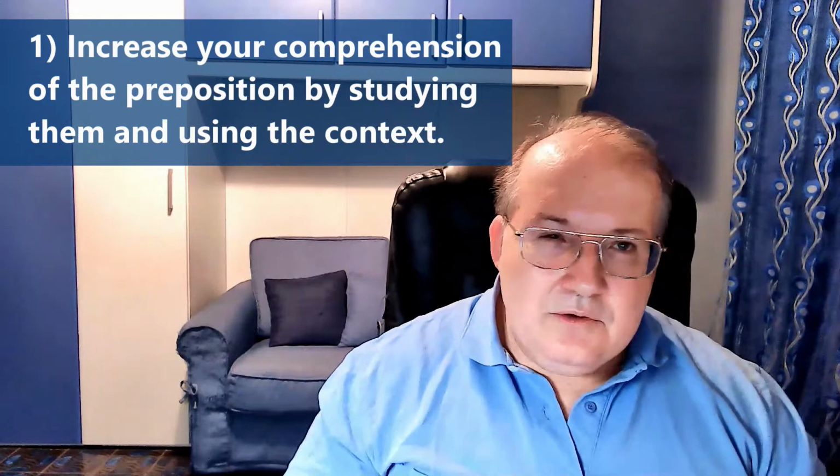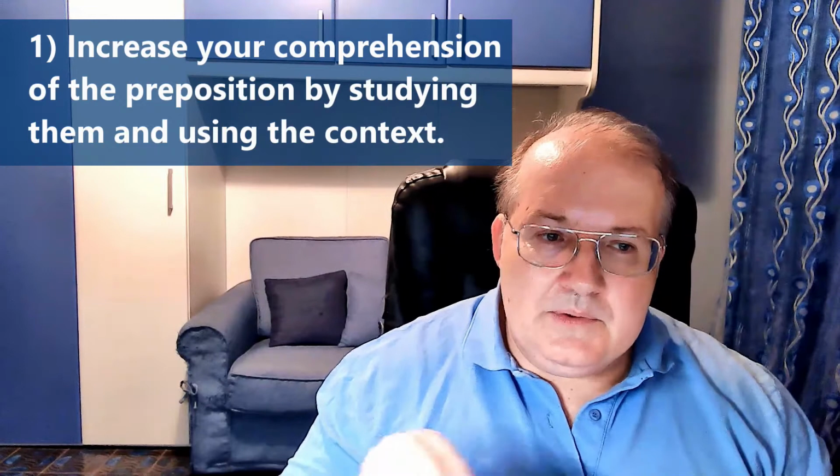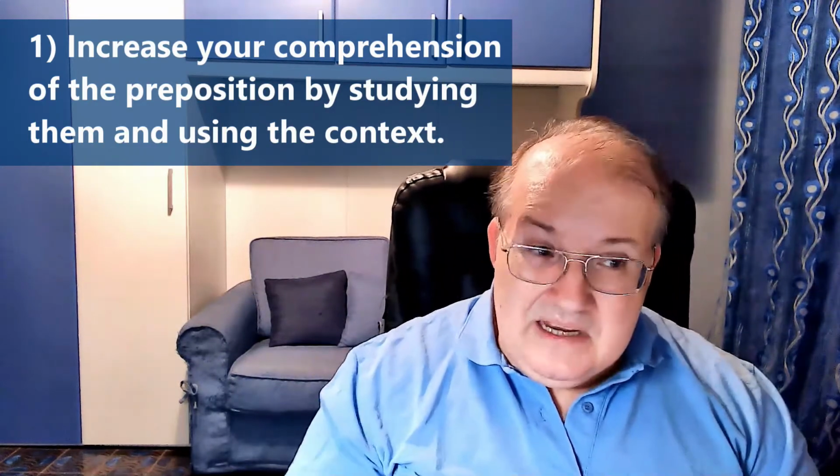Try to understand where different prepositions are used for the same verb, the meaning and the context, because it is demonstrated that the more you understand the concept, the easier it is to remember it.